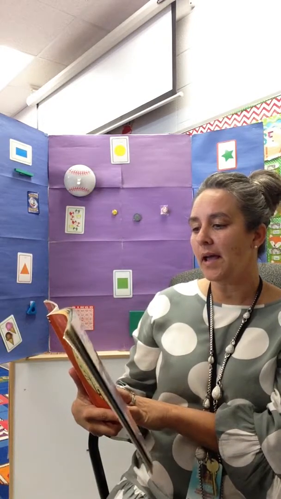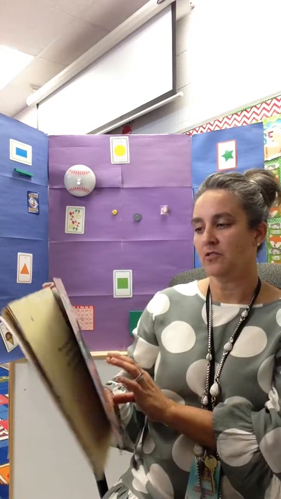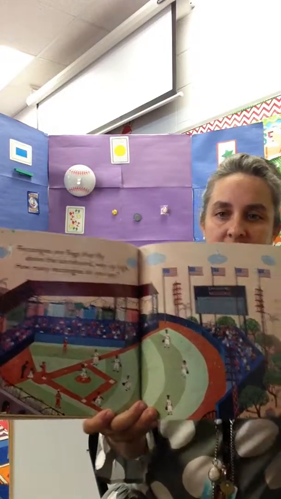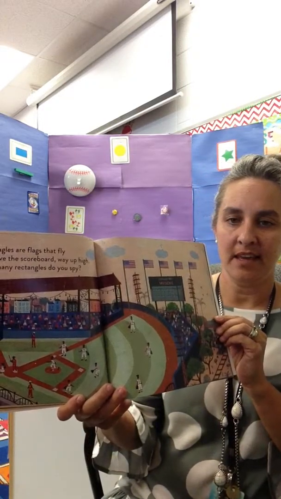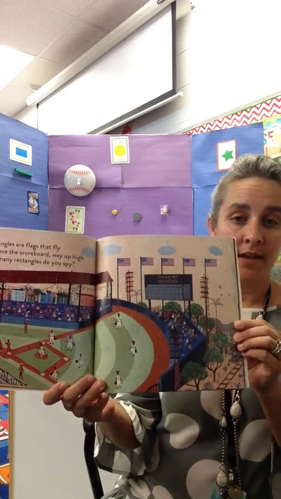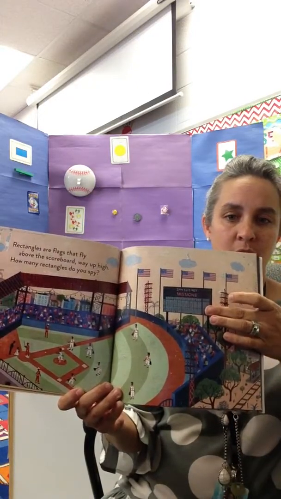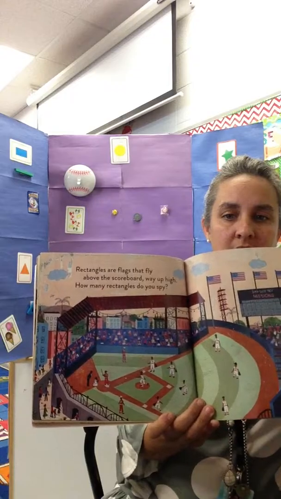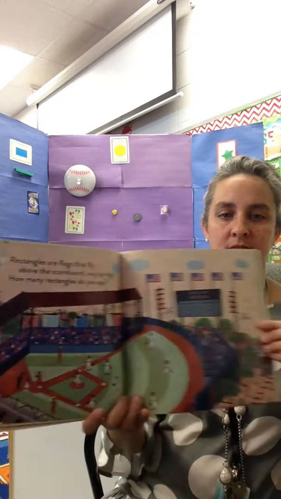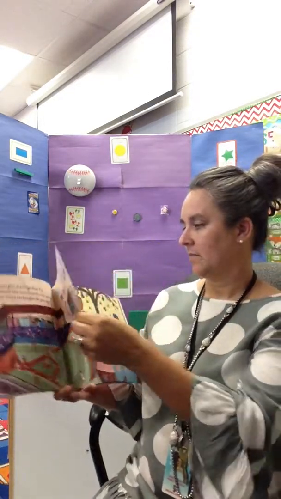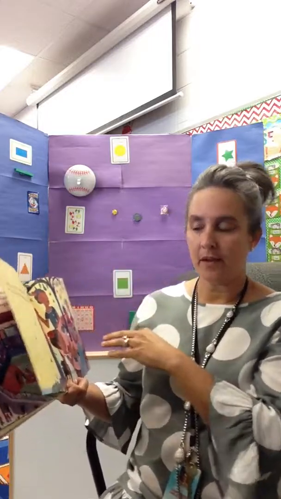Rectangles are flags that fly above the scoreboard way up high. How many rectangles do you spy? And I'd say there'd be a lot of students that can make some connections here with the American flag being a rectangle, or even the scoreboard here and the buildings all around, going to a game with their parents maybe, or their grandparents.